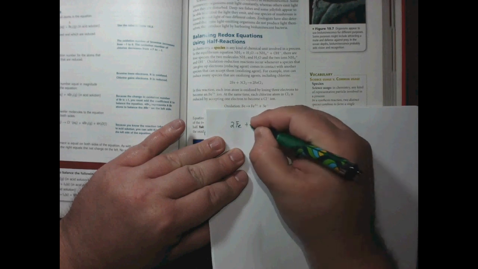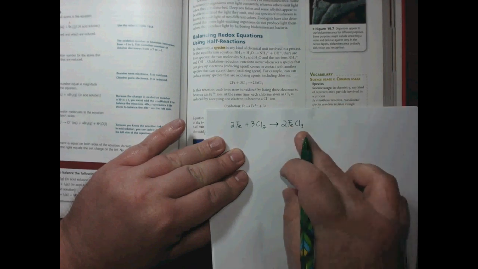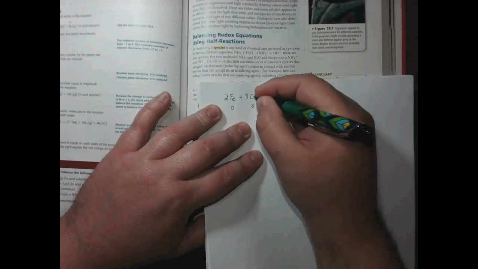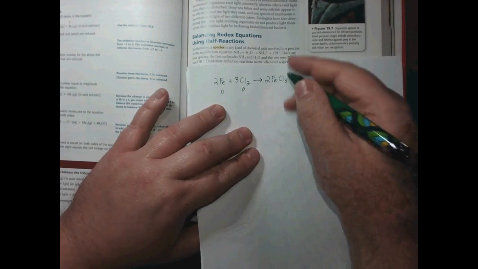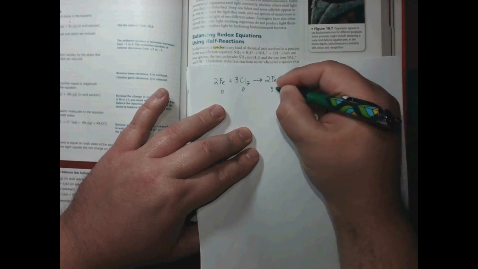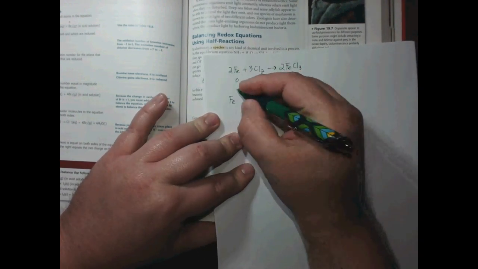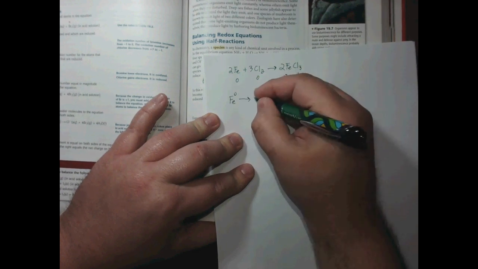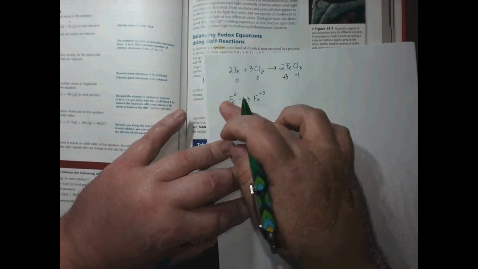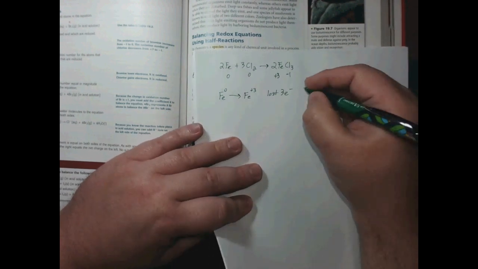2 Fe plus 3 Cl2 yields 2 FeCl3. That's iron 3 chloride, by the way. So here, the oxidation state is 0. Here, the oxidation state is 0. Those are molecules. Here, the oxidation state for chlorine is a -1, meaning the iron is plus 3. So here, we look at Fe at 0 to Fe at a plus 3. What happened? It lost 3 electrons, right? And so that means it was oxidized.